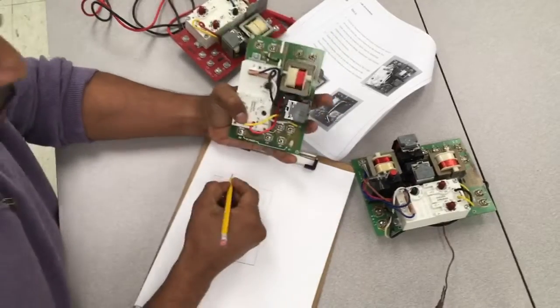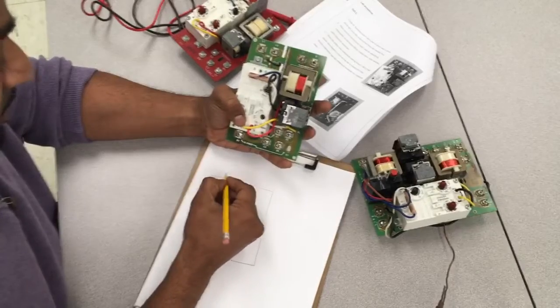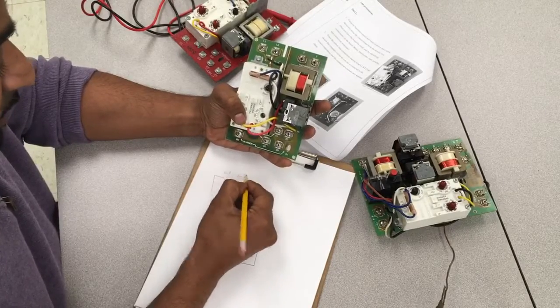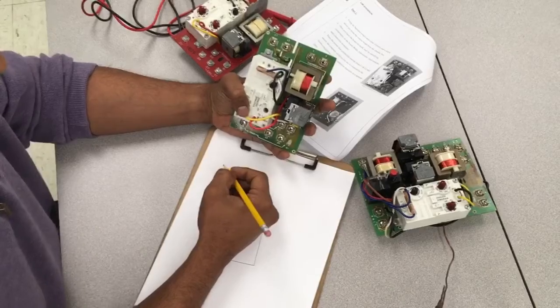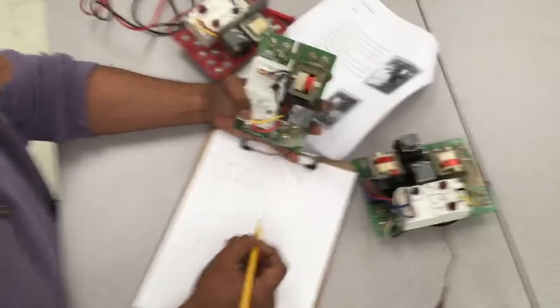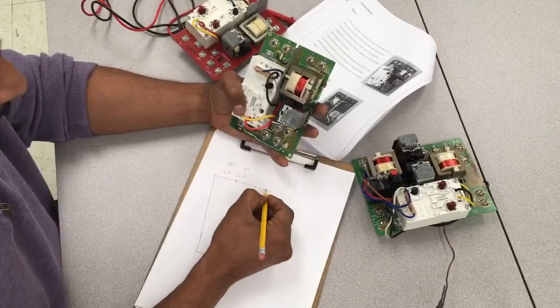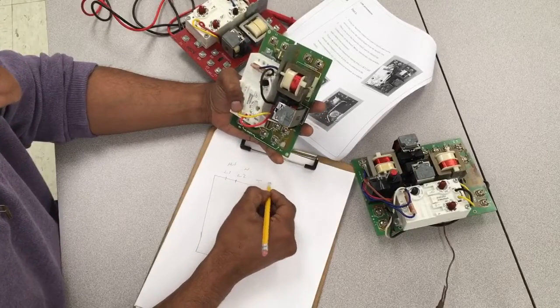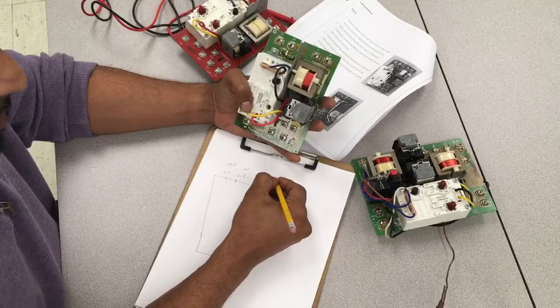So the first thing I will do is label those terminals. I have L1 and L2, which is here, and we know L1 is hot and L2 is neutral. And I will label this terminal as TT, and TT is thermostat.